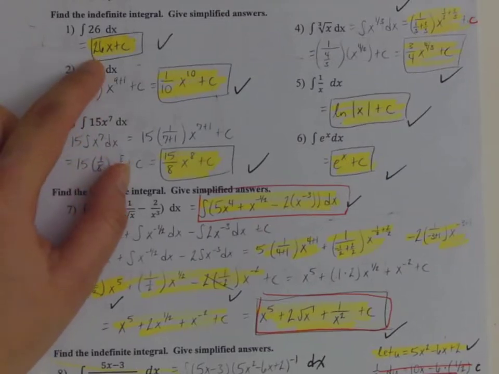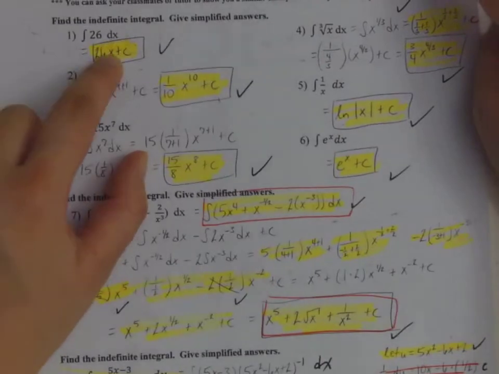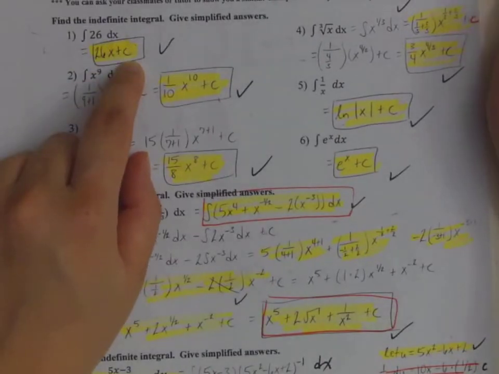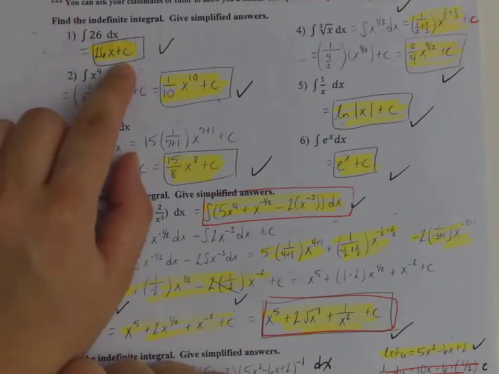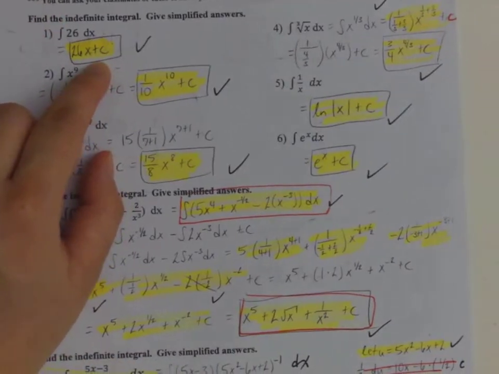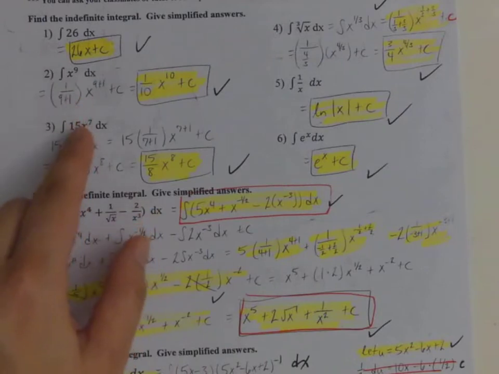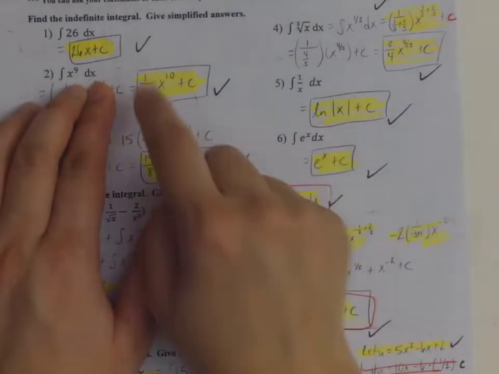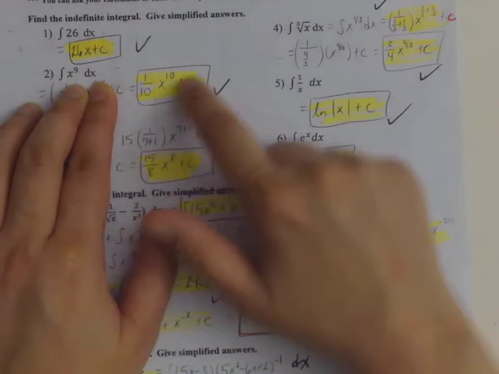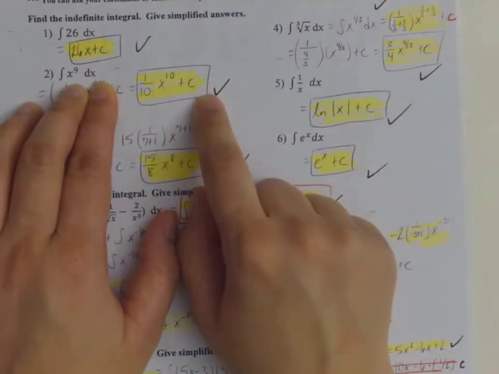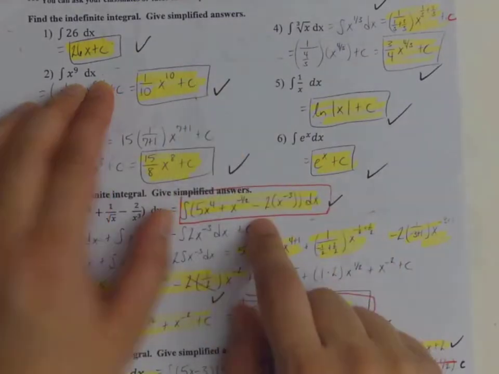So for example, if you're taking the integral of a number, basically it's just that number times x plus c, right? Because it's an indefinite integral. It doesn't have an upper and lower limit, so you will add a c at the end for the constants. The second one, probably you don't need steps for this. It's going to be 1 over 9 plus 1 here, right? So it's 10, and then the x, you raise by 1 more power. Don't forget your c, a lot of students forget the c.